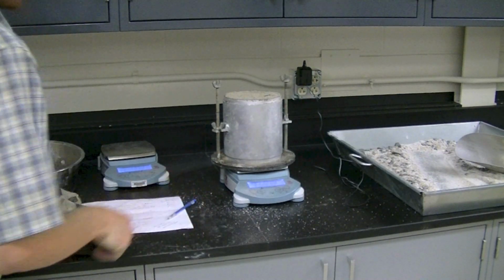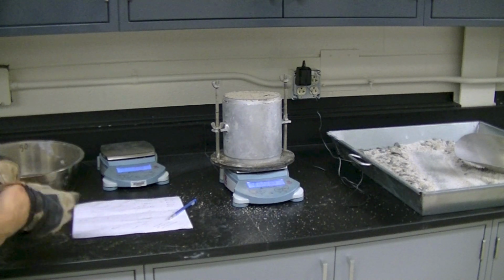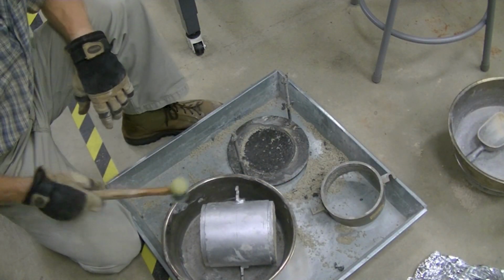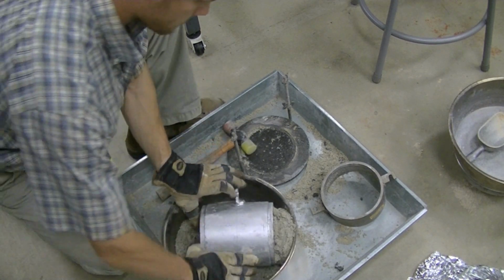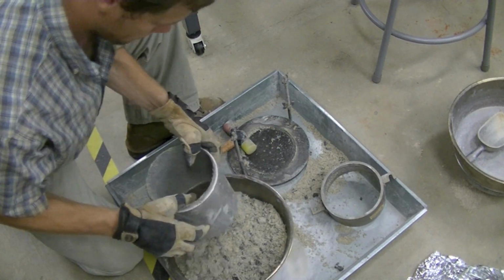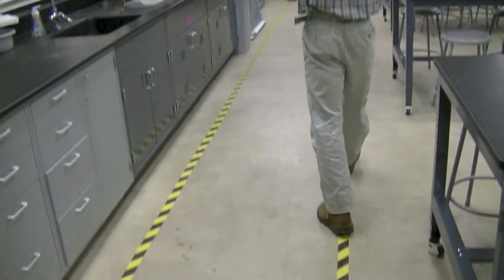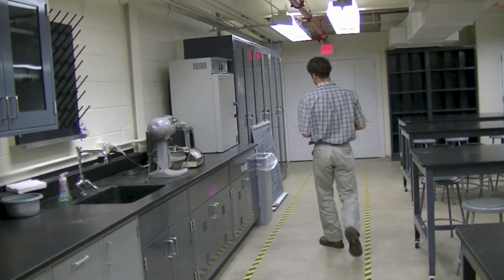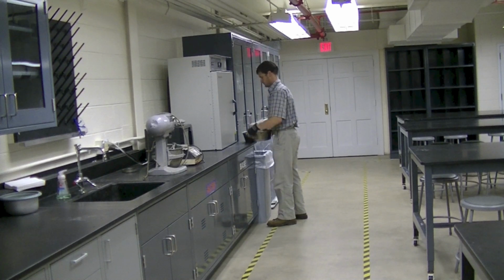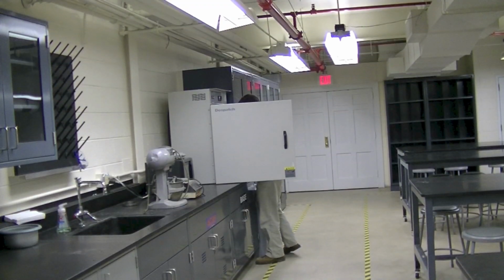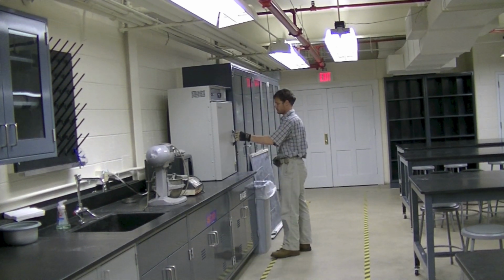Weigh and record the weight of the mold plus wet soil. Also weigh a tare in the process. Jack or use a hammer to remove the wet soil. Place the soil in the tare for a moisture content determination. Weigh and record the mass of the tare plus wet soil. Place the full tare in the oven to dry at 110 degrees Celsius. Repeat this process for the remaining Proctor points.